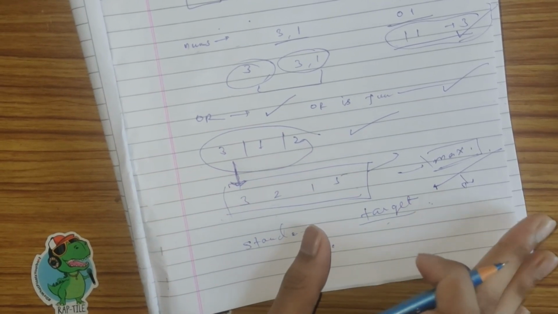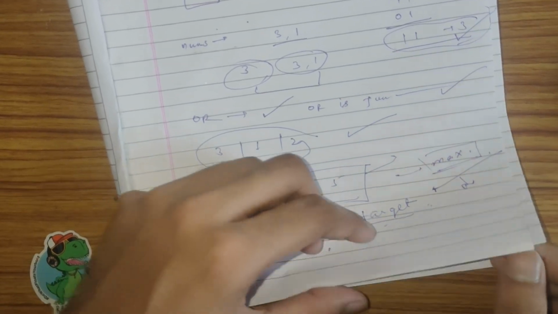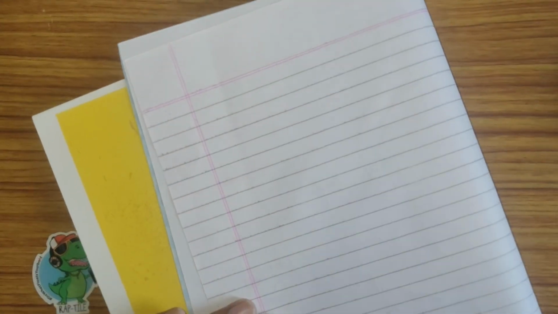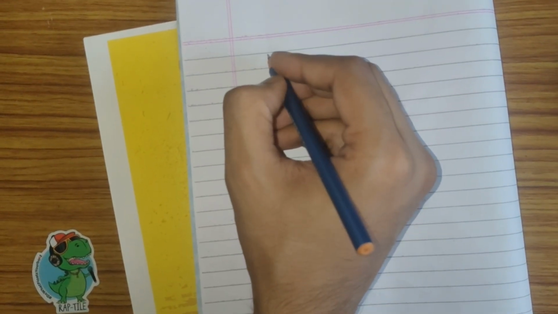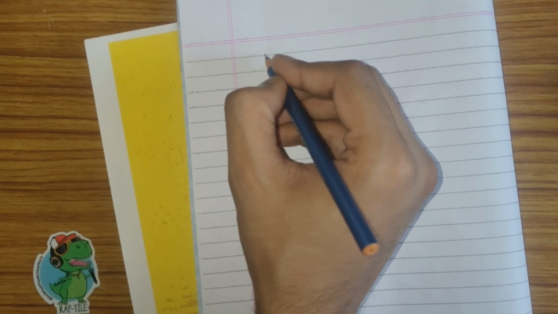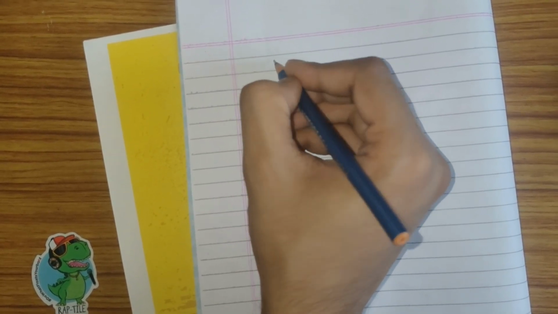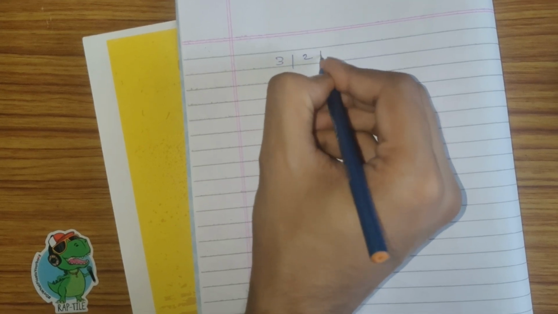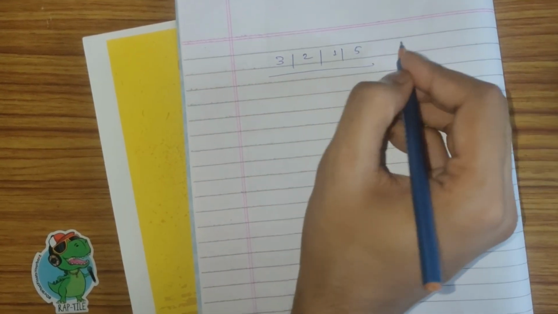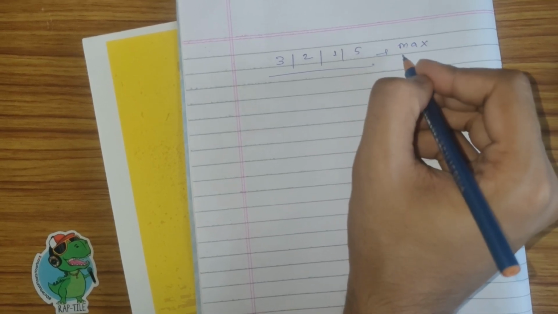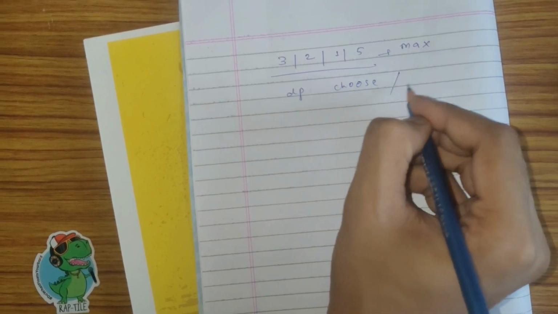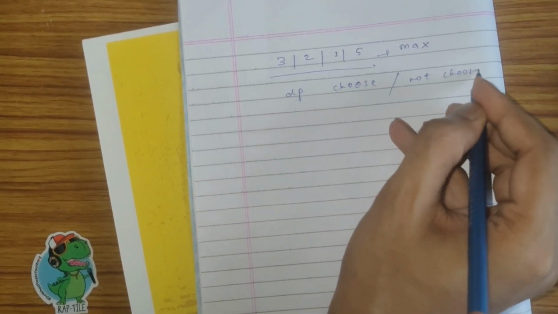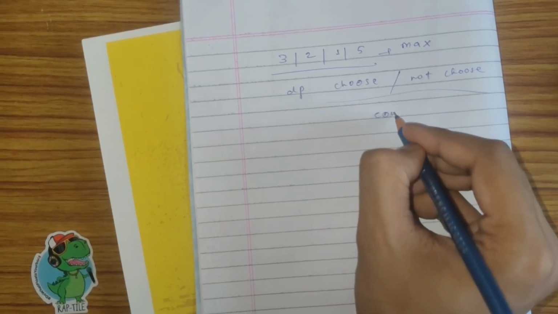So we have just two things: find the maximum OR value of the array by ORing each and every element, and then use DP to choose or not choose every value and count.